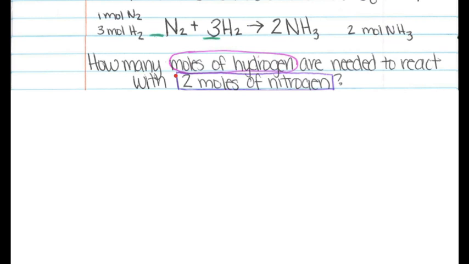Just like I did before, I'm boxing the information that's given to me in the problem. I know my problem wants me to start at 2 moles of nitrogen, so that's going to be the very first step of my conversion here. And then it wants me to go to moles of hydrogen. So I know I need to get from here to here.